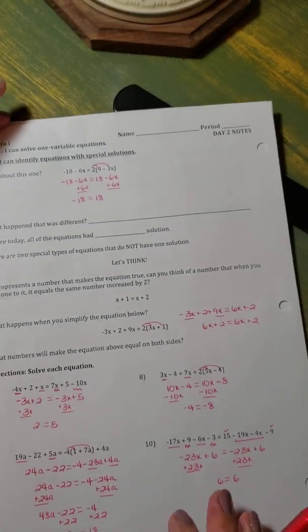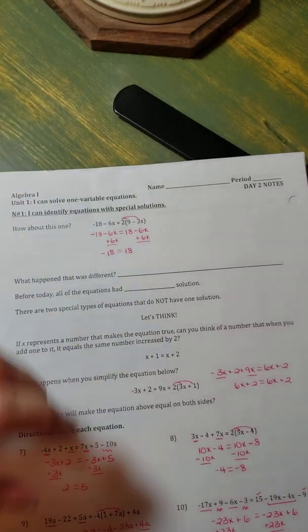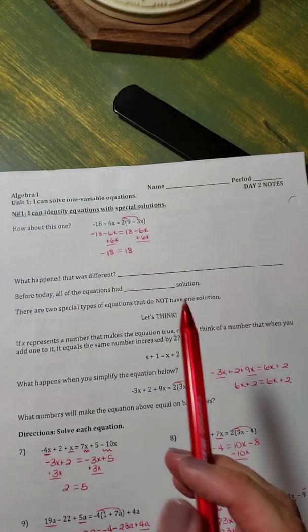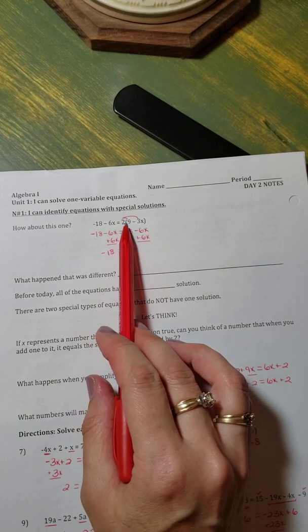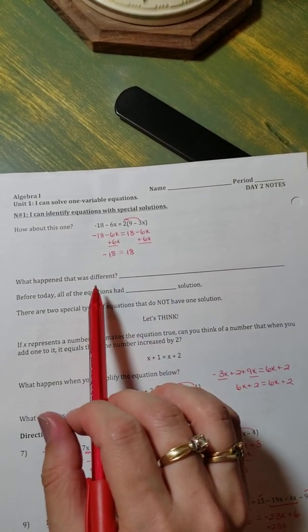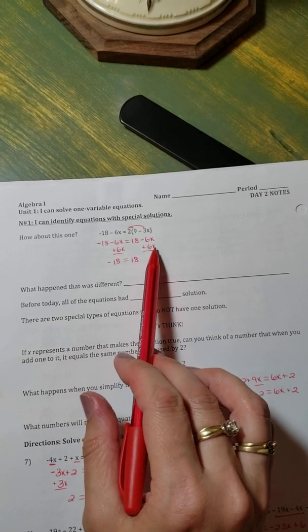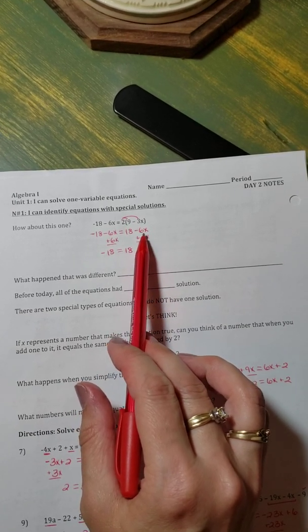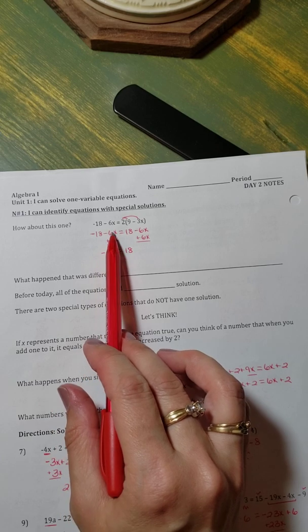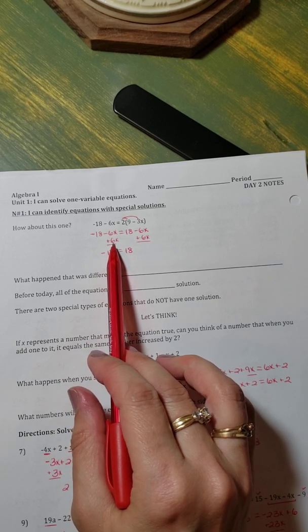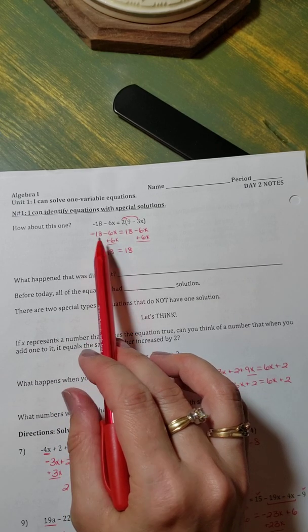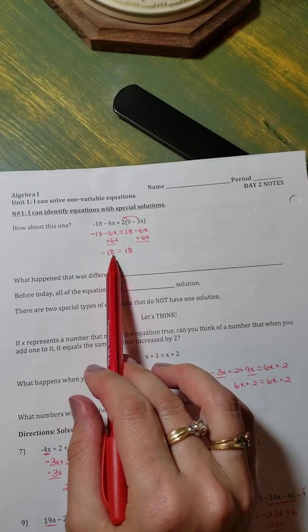Now, sometimes we come across special solutions. Here's an equation where I've distributed the 2 to both sides. And then when I decide to move all my x's to the left, this 6 is negative. When I add it over, I have a negative 6 plus 6 that goes away. It cancels itself out. So I'm left with negative 18 on the left.